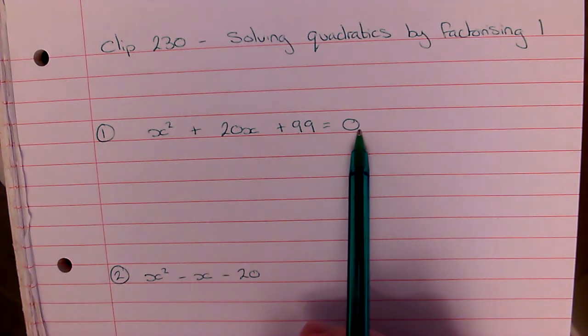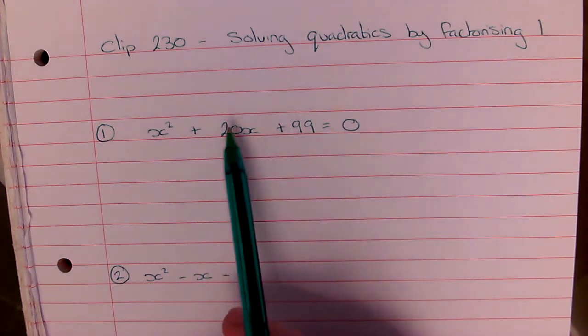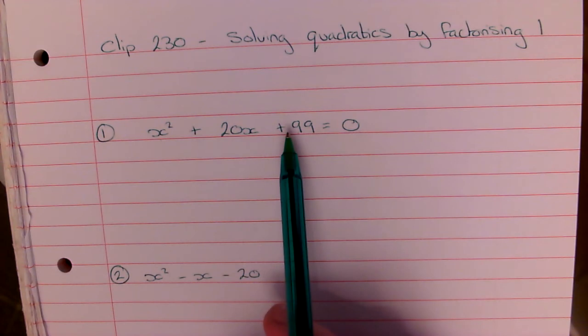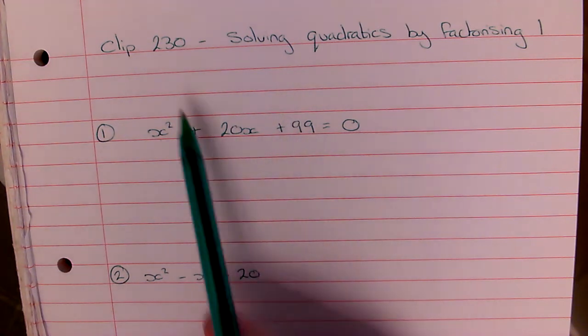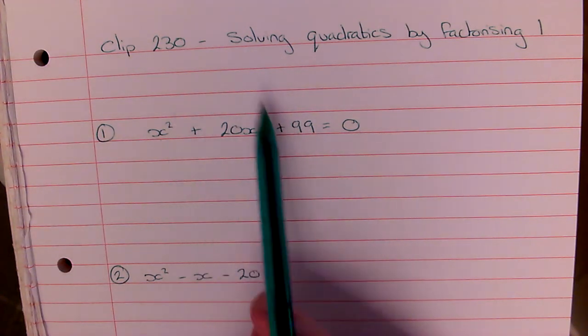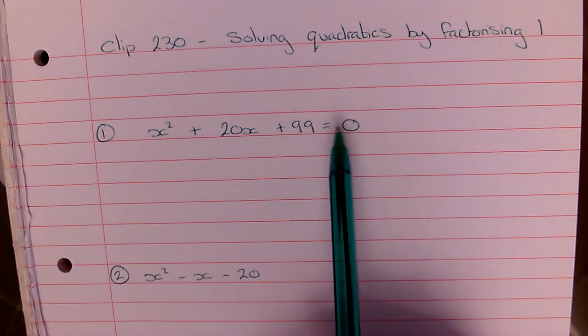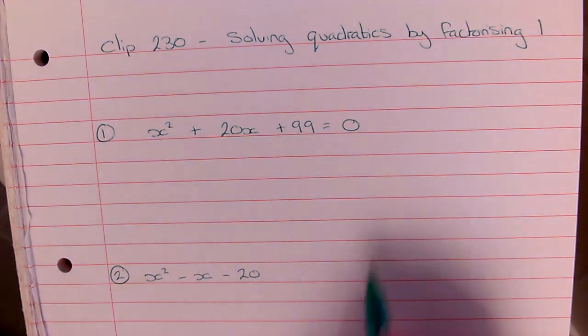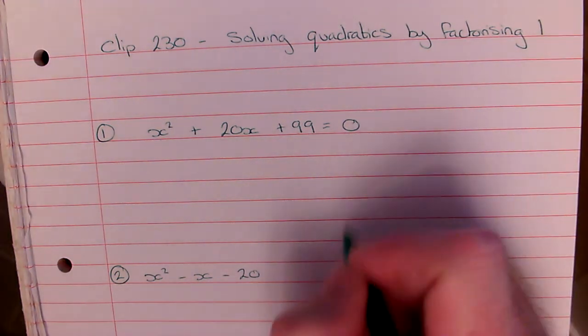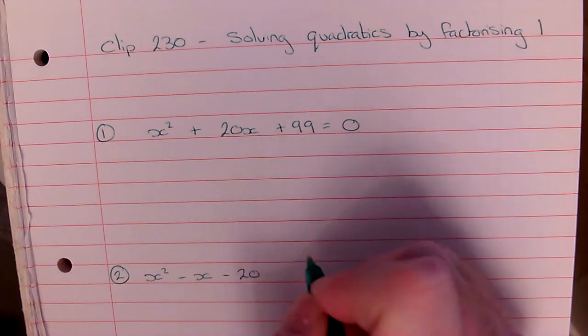and to solve it I've got to make that equal to 0, because what we're doing, if we look at this on a graph, if we were to draw this line on a graph, it's where it would cross the x-axis. We're looking for the roots of the graph. Okay, and we need to make that equal to 0 in order to do it. So first things first, we need to factorise this quadratic.